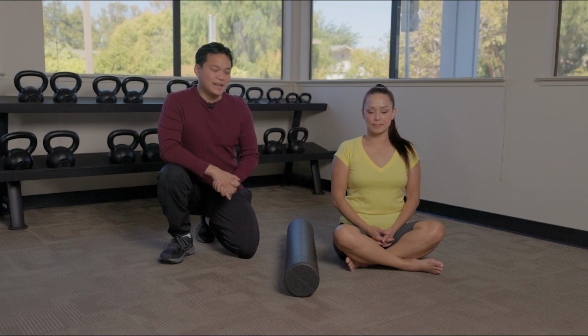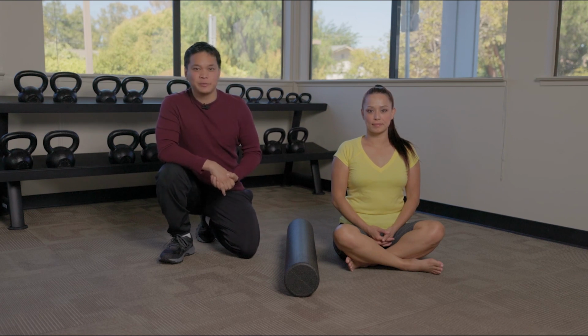So what we're going to do first is show you a couple of very simple ways to first assess how tight or how stiff you might be within this area of your thoracic spine to make sure that this is a problem that you actually need to correct. And from there, we will share with you some of our favorite ways to help you unlock and restore the range of motion and mobility within this area so that you too can start to feel better almost immediately as well.